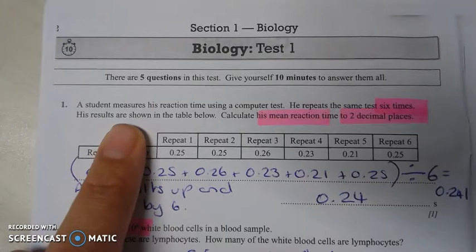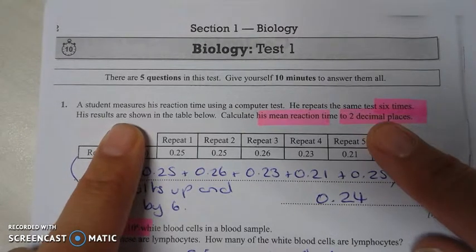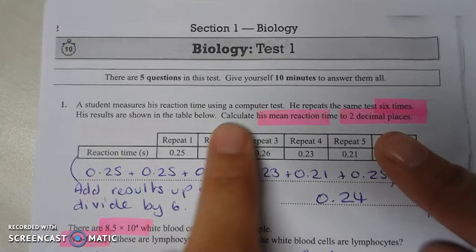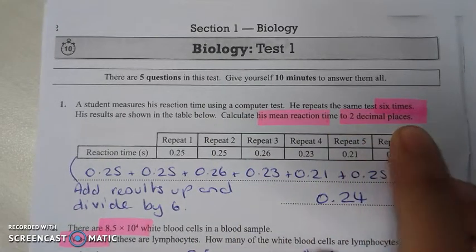So this one then, first of all, a student measures his reaction time using a computer test. He repeats the same test 6 times. His results are shown in the table below. Calculate his mean reaction time to 2 decimal places.